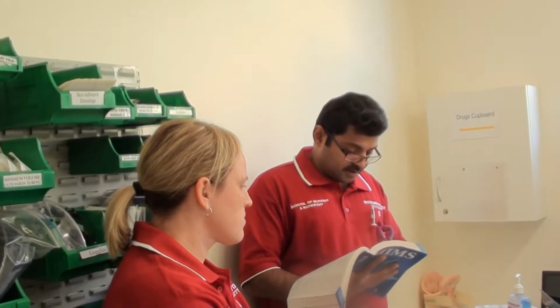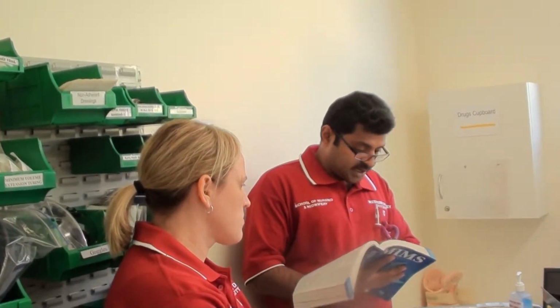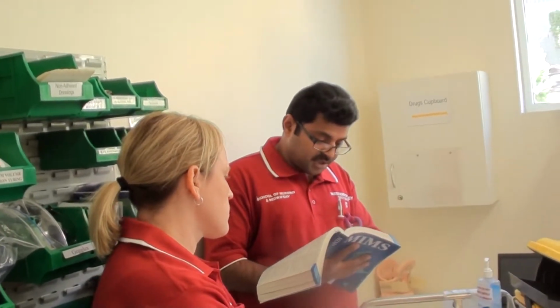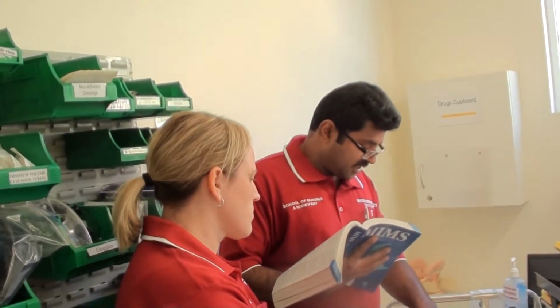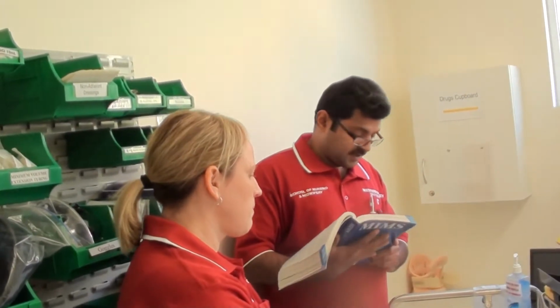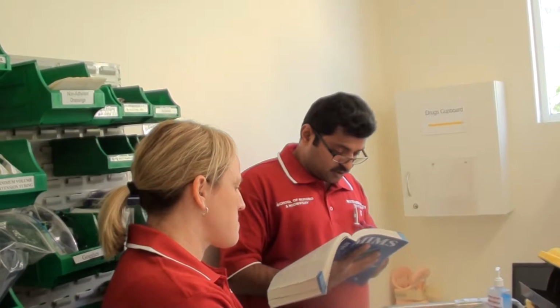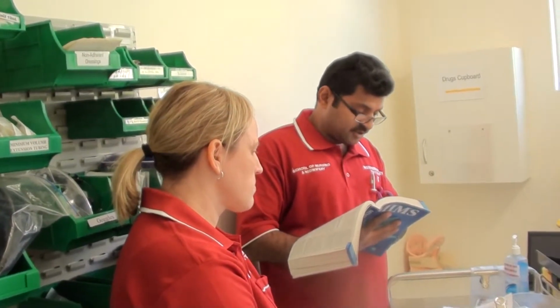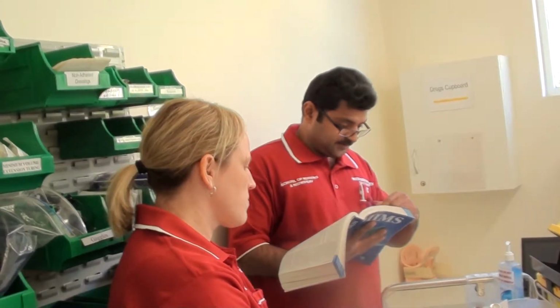Now, the recommended dose for an adult is 9 milligrams every 12 hours. Mr. Pitt has been ordered 7.5 milligrams in 12 hours, which is in the safe range. The administration route is orally, with a full glass of water after meals or with milk.